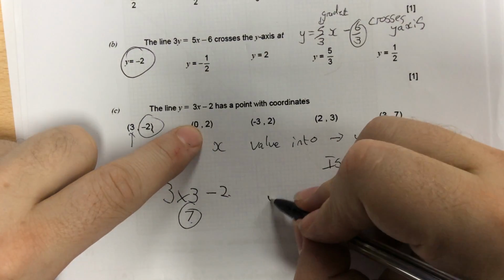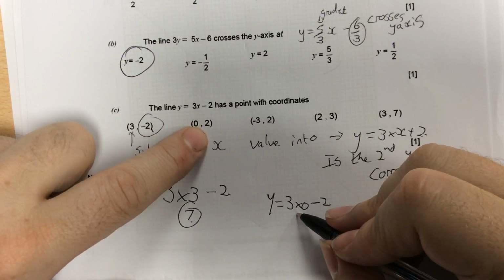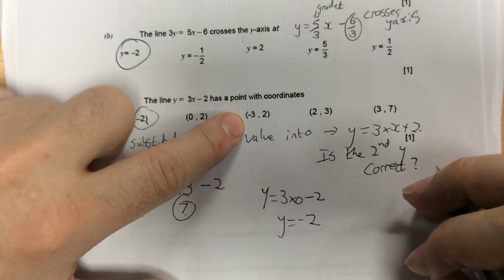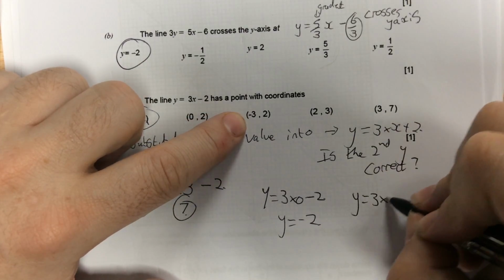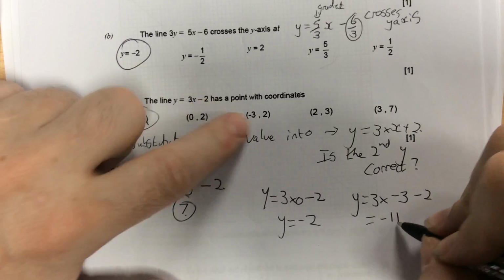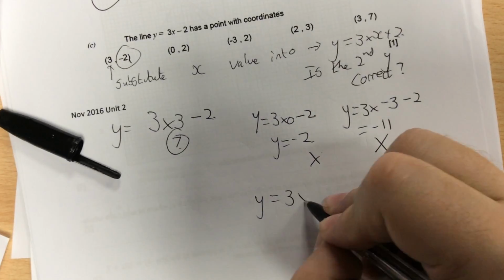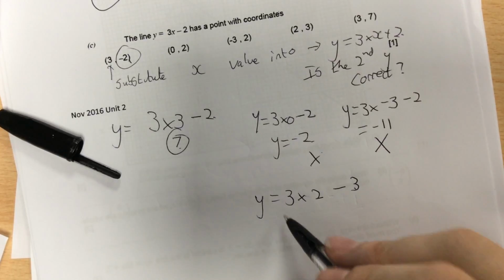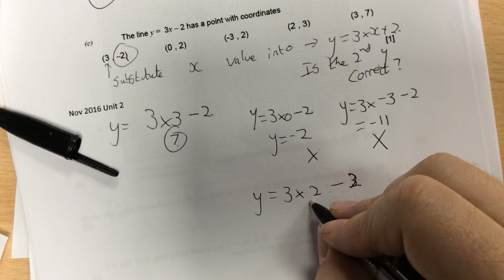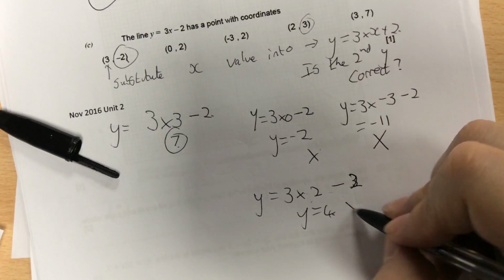The next one. y equals 3 times nothing, take away 2. 3 nothings are nothing. Take away 2 is minus 2, but it's 2 in the table, so that's wrong. The next one, y equals 3 times minus 3, which is minus 9. Minus 2 is minus 11, but it should be 2, so that's not it. The next one, y equals 3 times 2, take away 2. 3 2s are 6. Take away 2 is 4. Is y 4? No, it's 3, so that's not it.